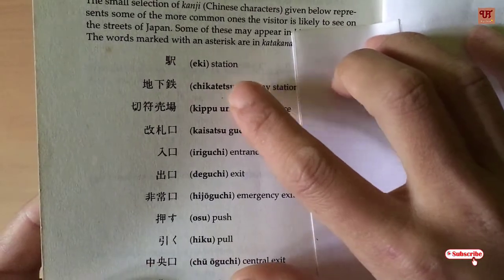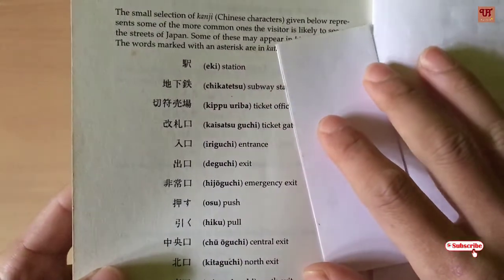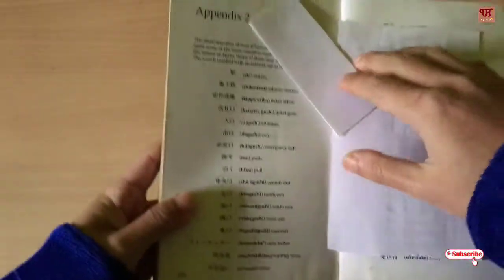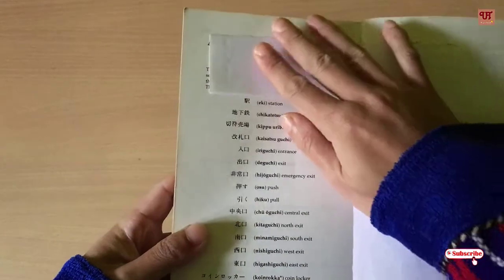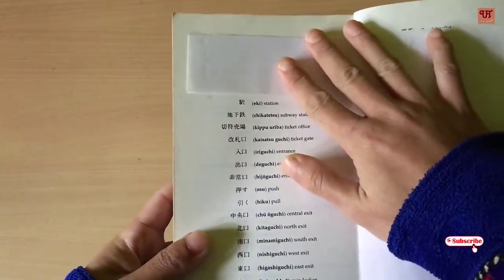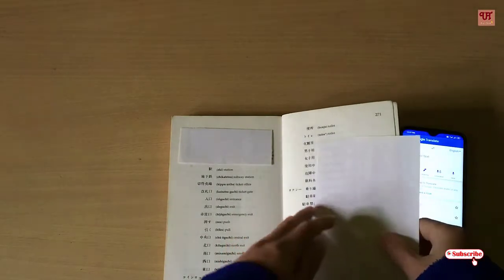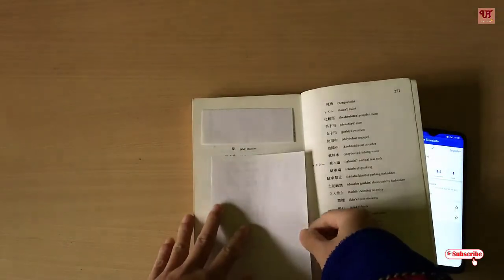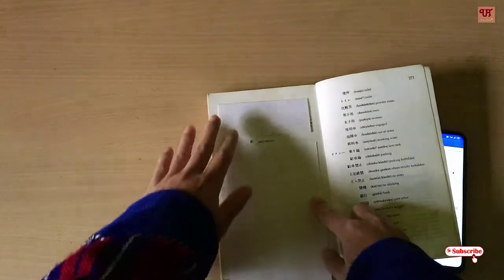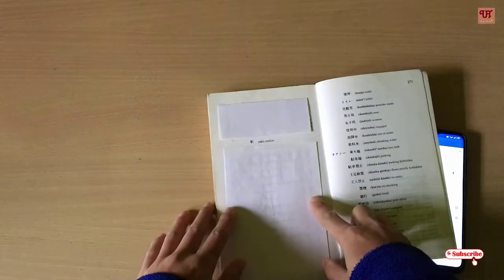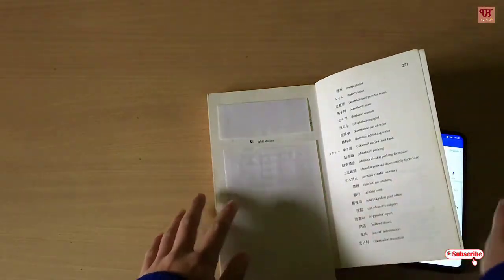We'll check whether the application works exactly as given or not. We'll check how good Google Translate works. I'll be covering all the others so that it does not match up with the rest of the words.